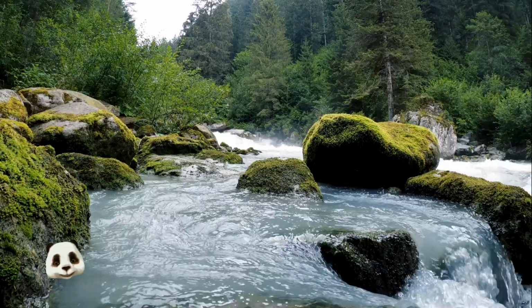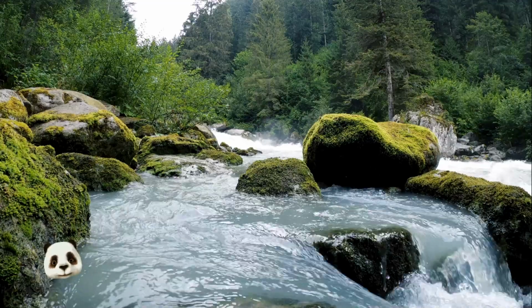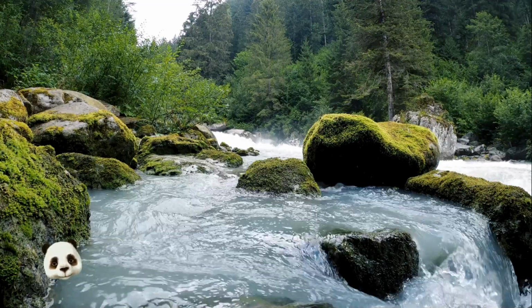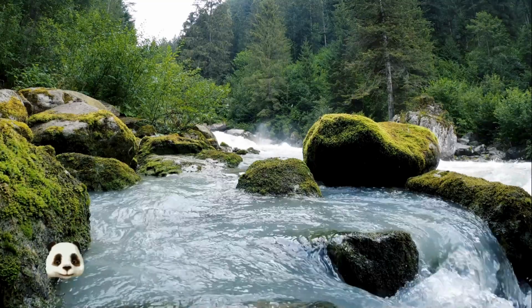And this is a very appealing plant, and it has many properties that a lot of scientists find intriguing.